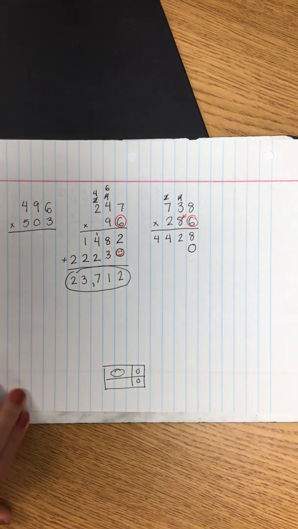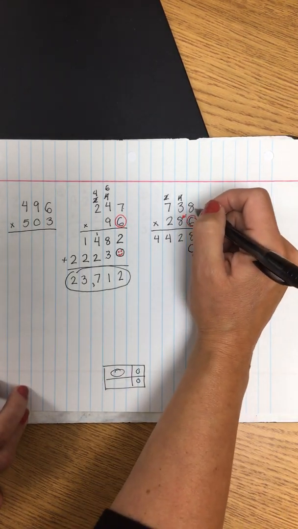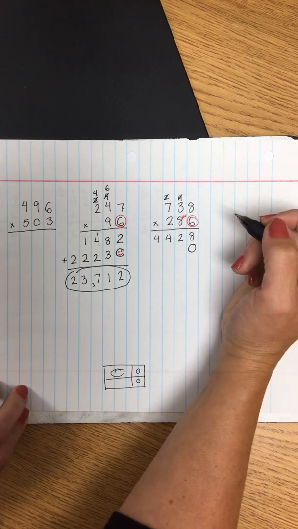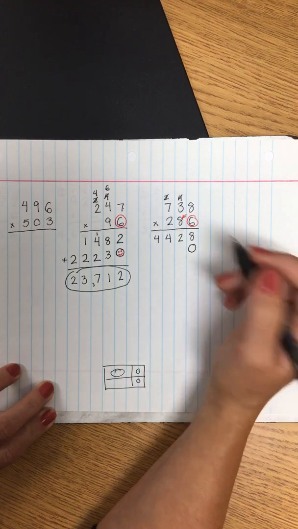8 times 8 is a tough one. I know that it's going to be even. It's 64. If you are having a hard time, by the way, with any of your multiplication facts, just look in your agenda at the very front. There is a multiplication chart. 8 times 8 is 64.